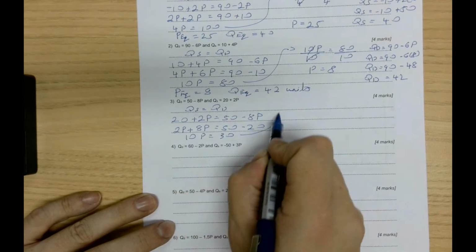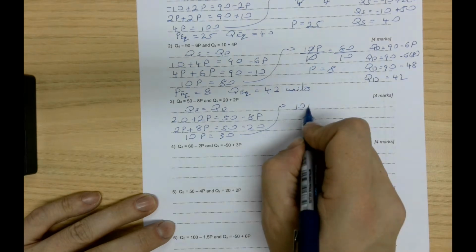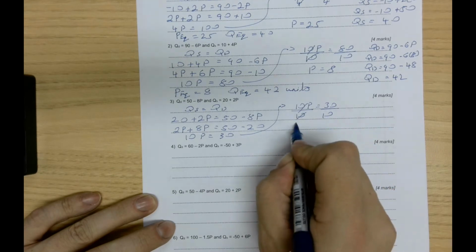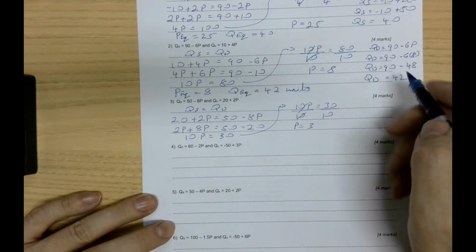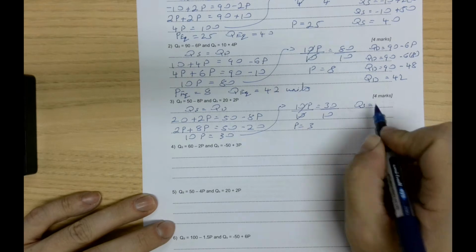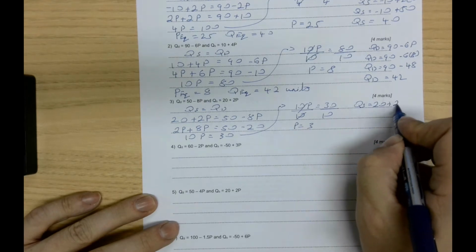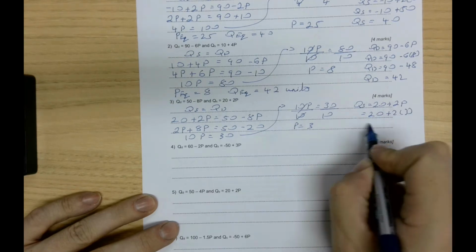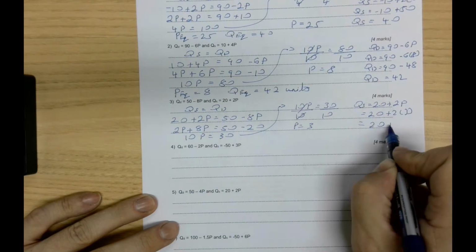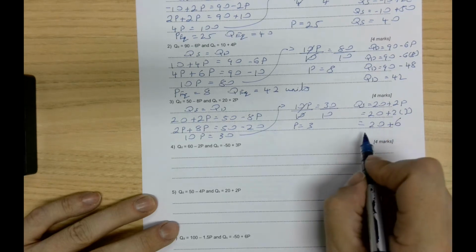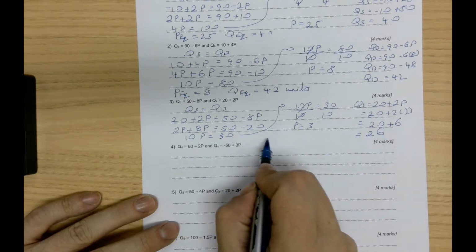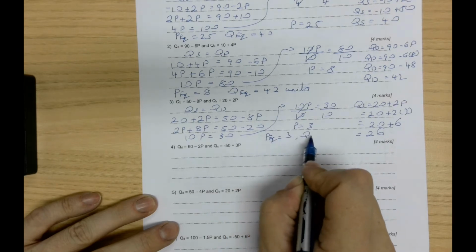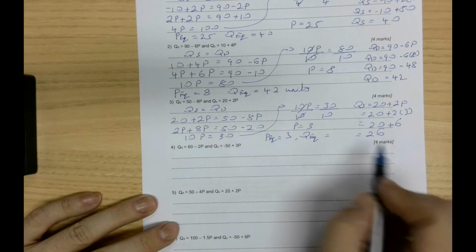10P divided by 10 equals 30 divided by 10. P equals 3. I did QD the last time. I'm going to do QS this time, which is 20 plus 2P, which equals 20 plus 2 times 3, which equals 20 plus 6, which equals 26. So the equilibrium price equals 3, equilibrium quantity equals 26.